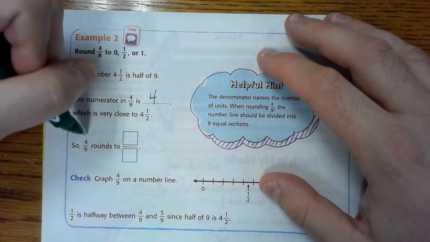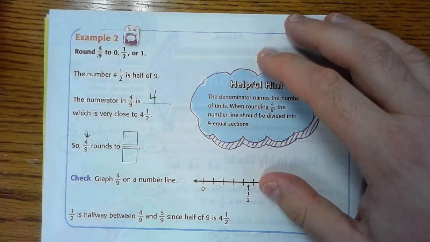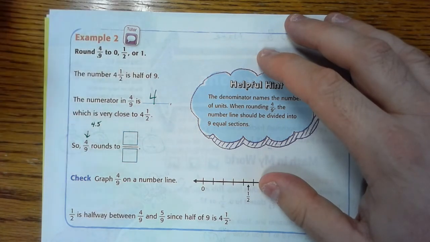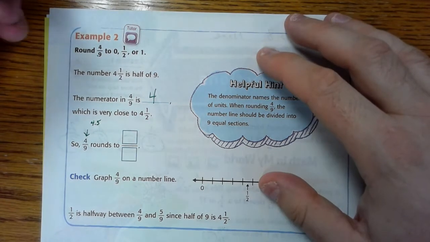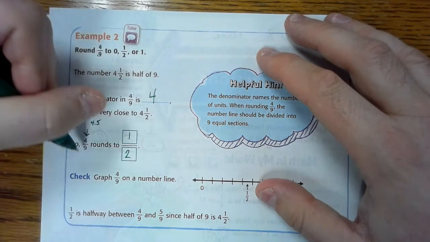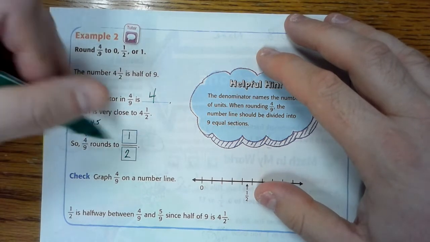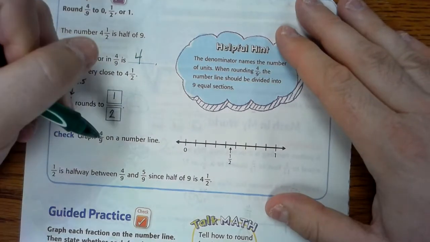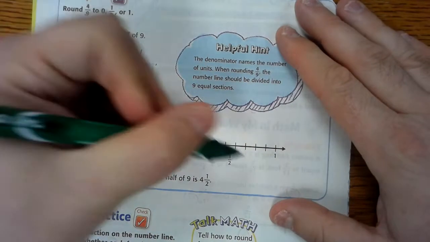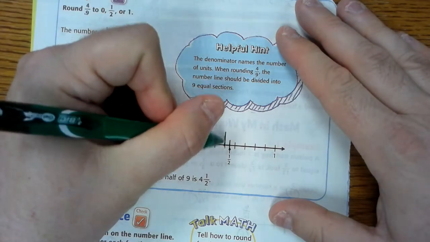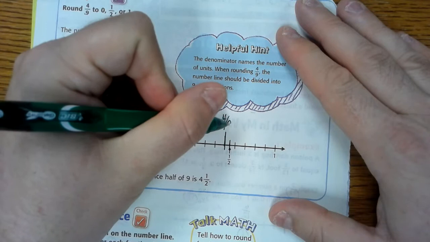So 4/9. We look at this numerator right here. Again, what they said right there, remember 4.5 is pretty close to a half, right? So we're actually going to round this one right here to a half, because 4.5 over 9 would be a half, 1/2. So that's pretty close to a half. So it says graph it on a number line. Well, right here is the half marker again, right? 4/9 is just slightly smaller than that, which would be right there.